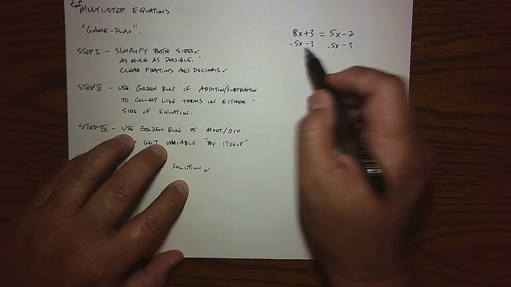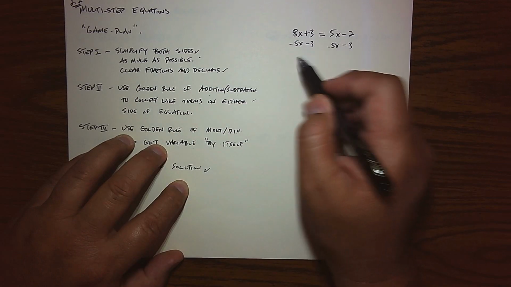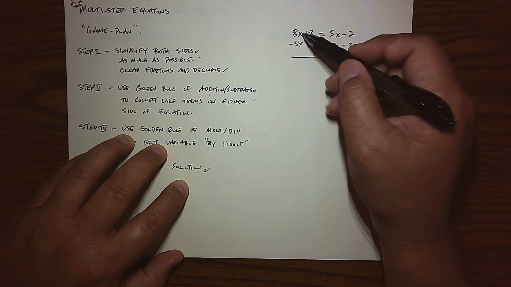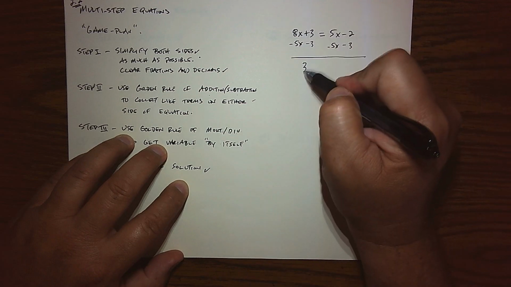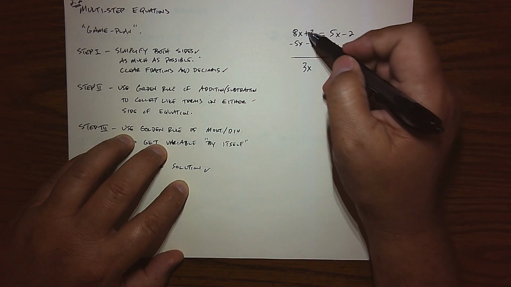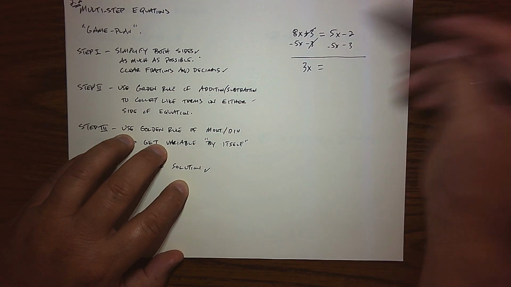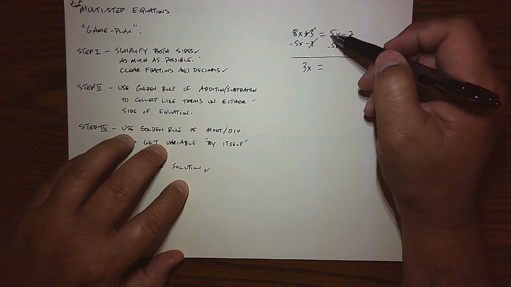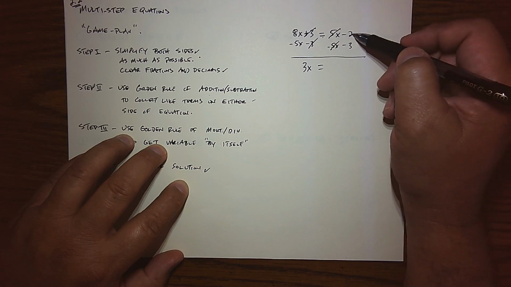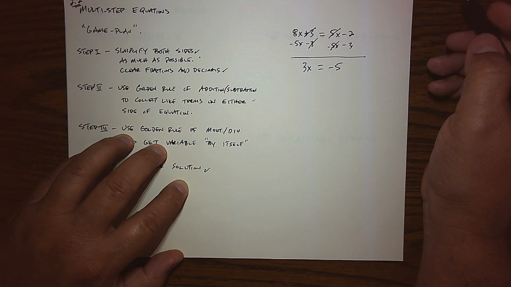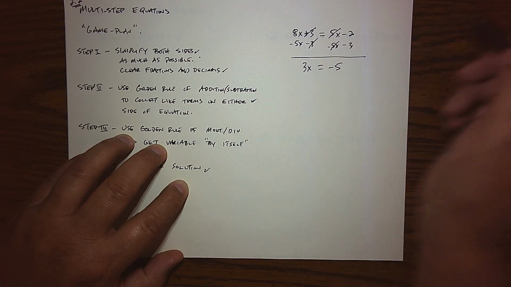Again, I like to show my balancing act vertically. You could have done this horizontally if you wish. But if we go through this, 8x take away 5x gives us a 3x, and a plus 3 minus 3 goes away. Don't forget your equal sign, because our equal sign follows. The 5x's cancel out, and a minus 2 and a minus 3 gives us a minus 5. So we've just finished step 2 of our multi-step equation solving problem.